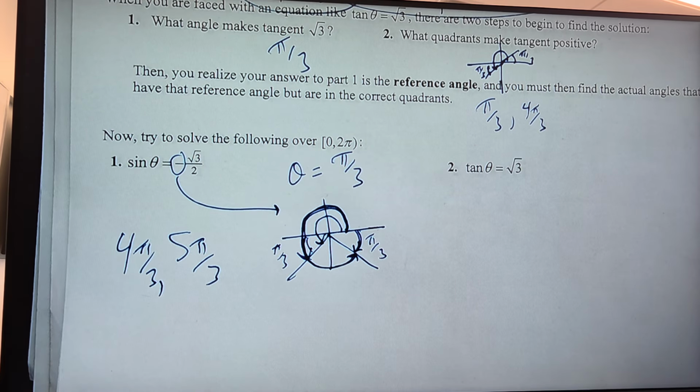Is everybody kind of getting the idea? If you break it down into its constituent parts, what things do I need to know to answer this? You can think the number gives me the reference angle, and the sign, positive or negative, tells me what quadrants to put that in. Everything we just did is stuff we've done before, just not packaged like this.